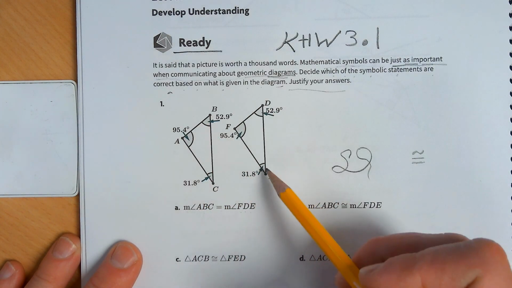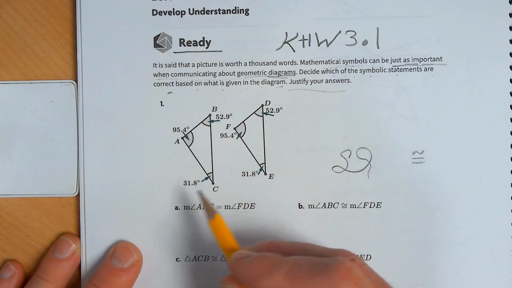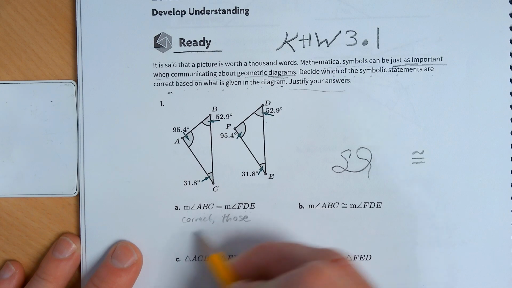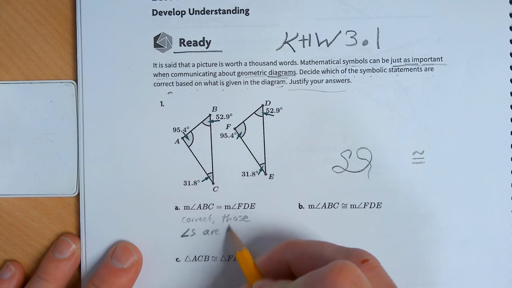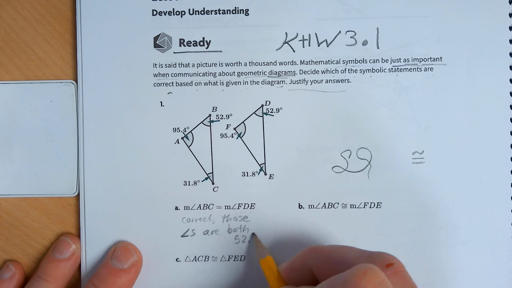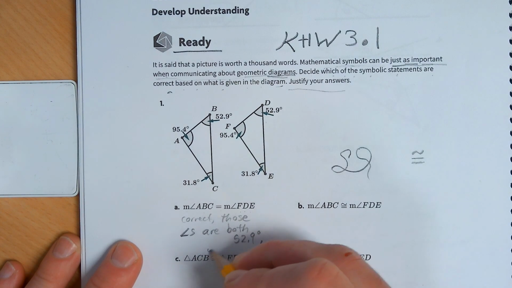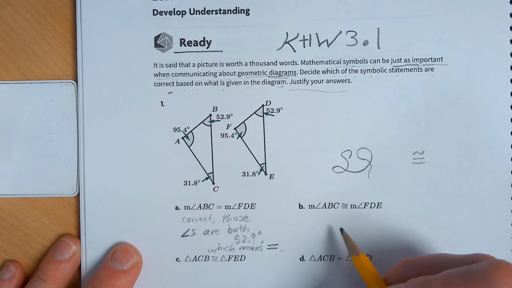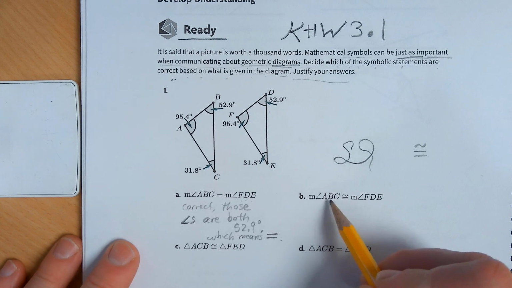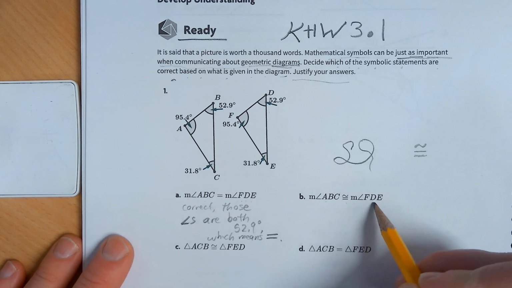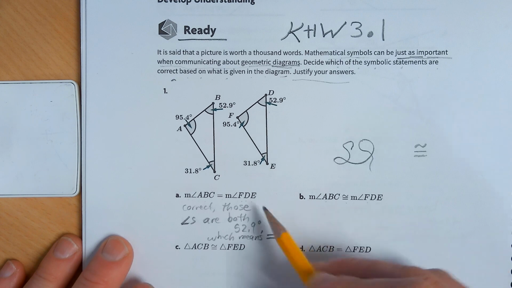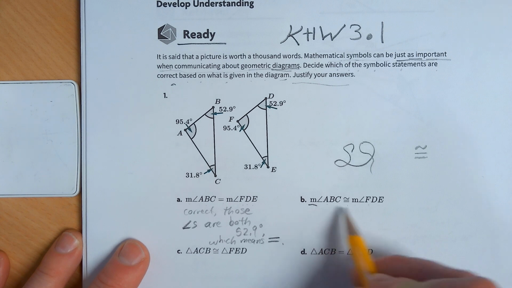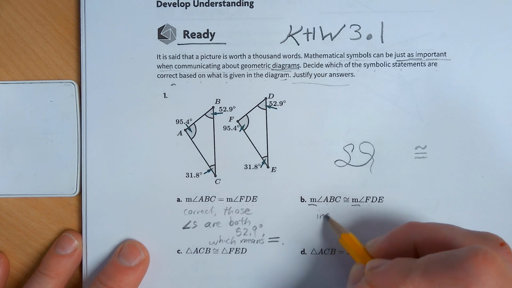ABC, FDE, 52.9, 52.9. Yes, those do equal. Correct. Those angles are both 52.9, which means they're equal. Okay, how about the measure of angle ABC is congruent to the measure of angle FDE? Hey, this is the same angle. We know they match. We know those angles are congruent, but that's not what this says. This says the measures of those angles. So incorrect.